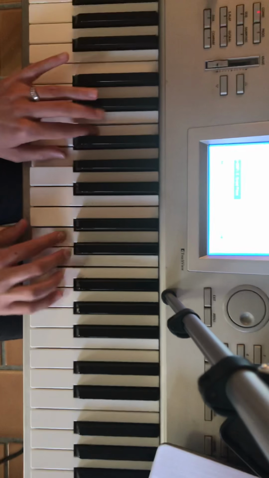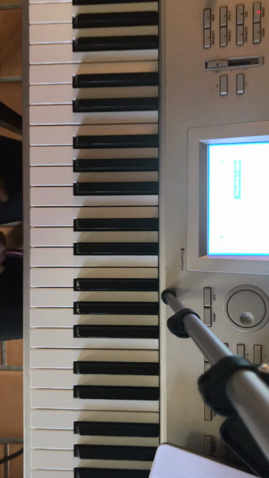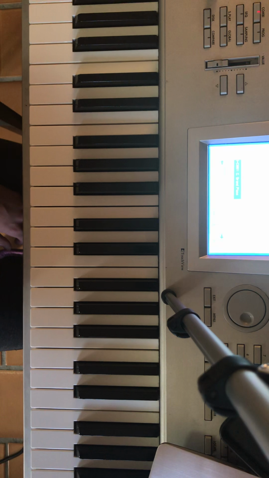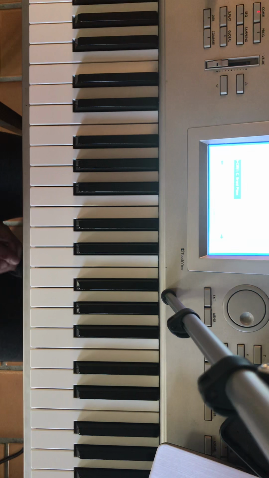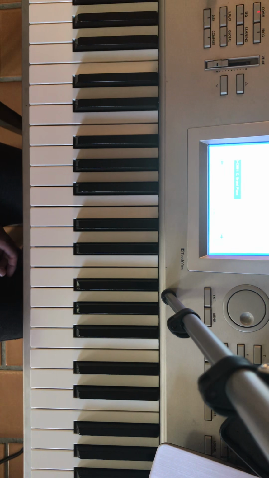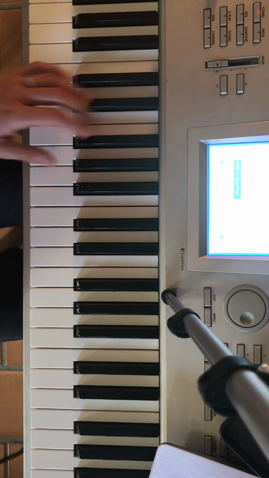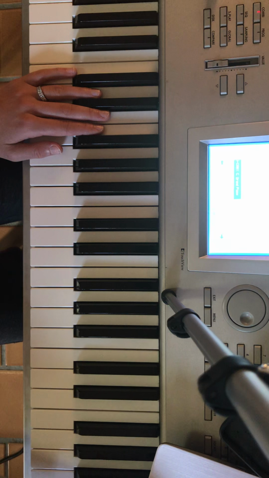Right after, the second line, 6th, 7th, 8th bar, is kind of a beginning of a new phrase, but also the end of the A2 phrase, because the character of the music changes right away.